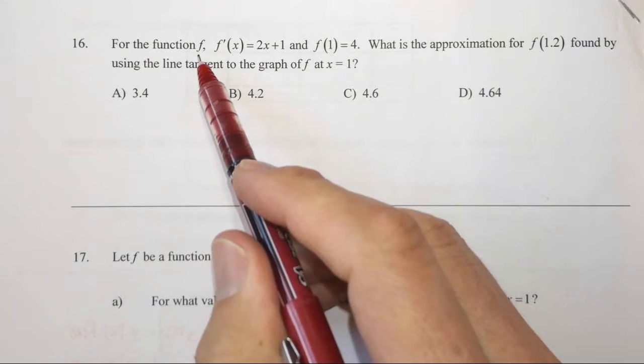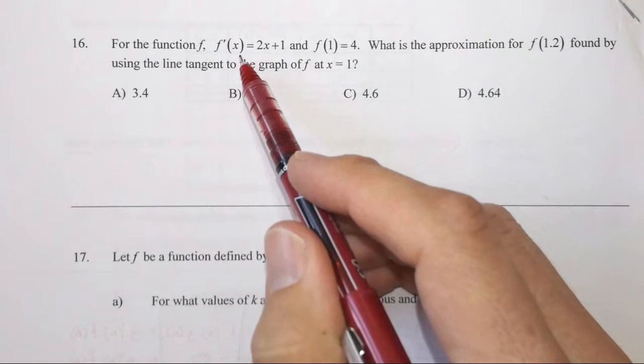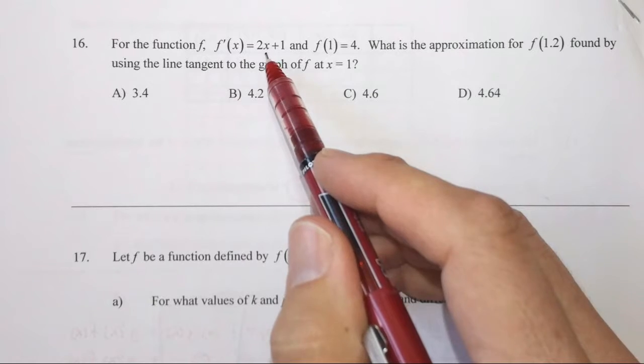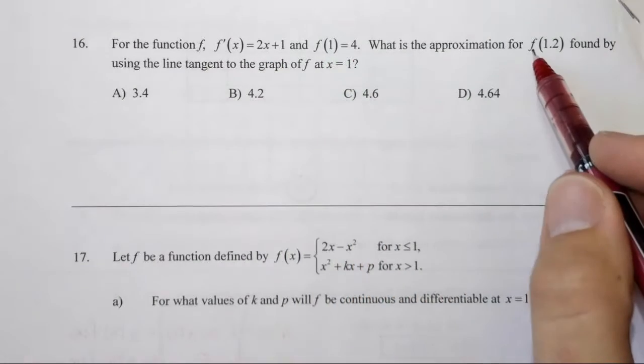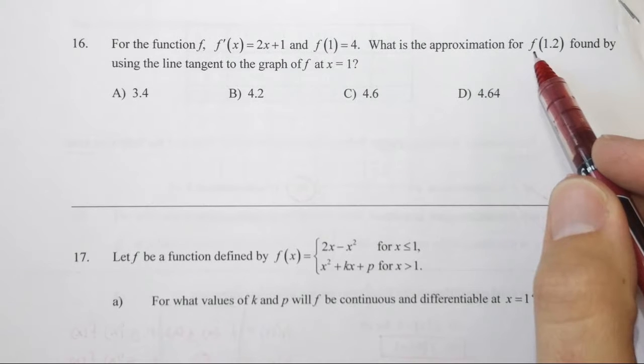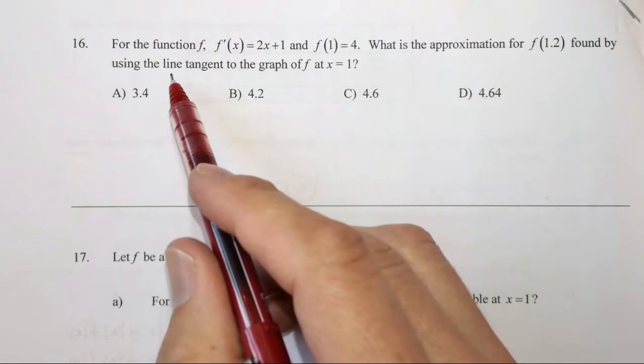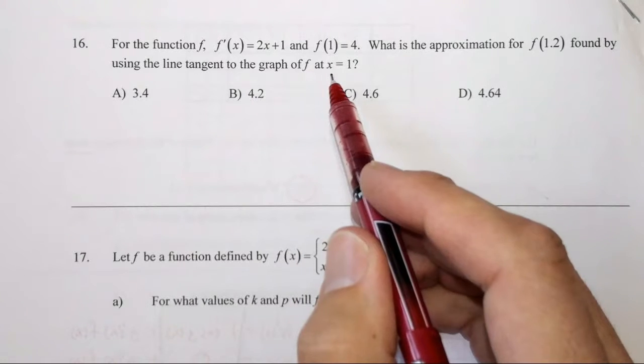16, we have a function f. We don't know what f is, but we're told that f prime of x is 2x plus 1. f of 1 is 4. And we have to approximate f of 1.2 using the equation of the tangent line to the graph of the function at x equals 1.